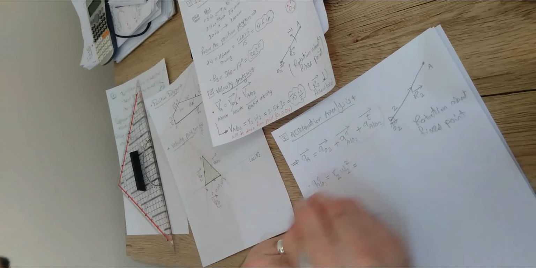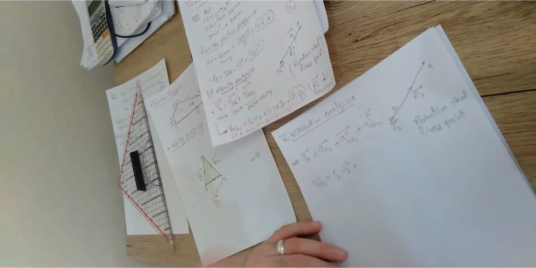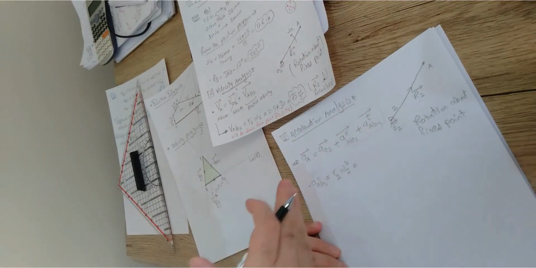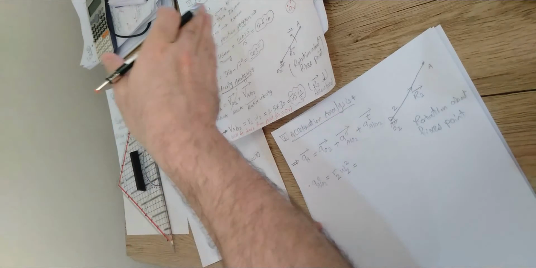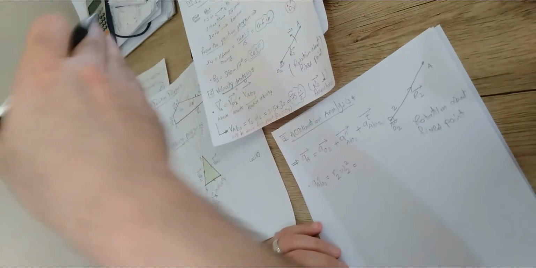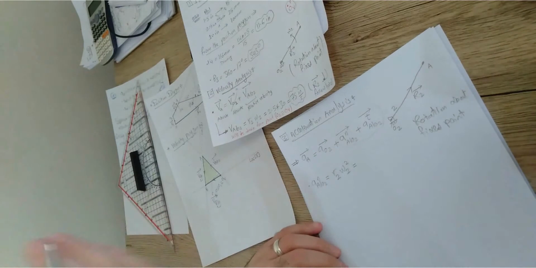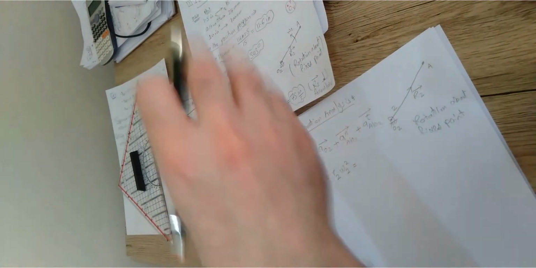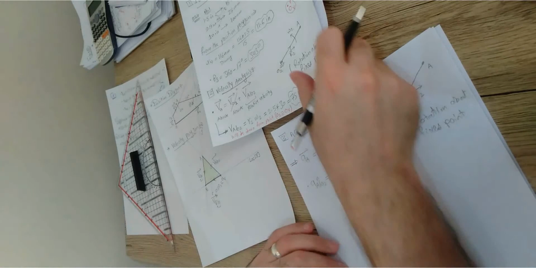It means that A normal will be a number. A normal cannot be unknown. A normal should be known all the time, because it depends on R, which you get from the position analysis, and omega 2, which would be given or which you get from the velocity analysis. So how much is R2?